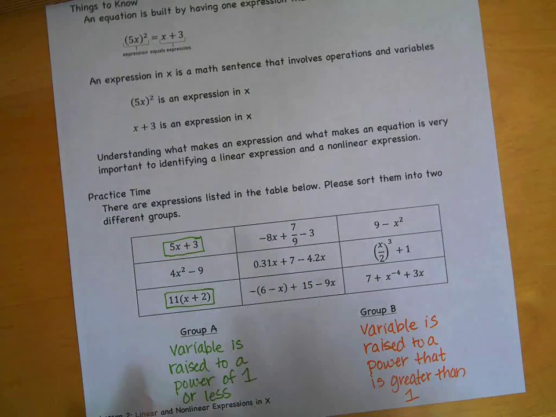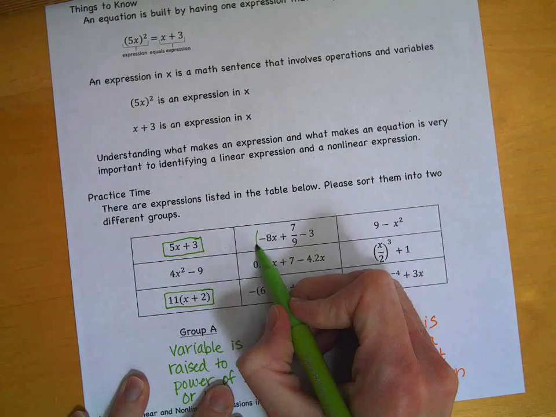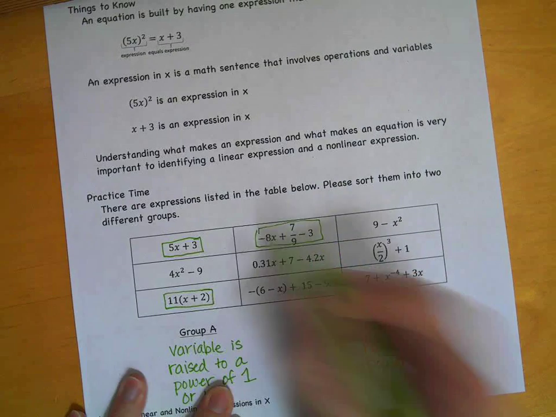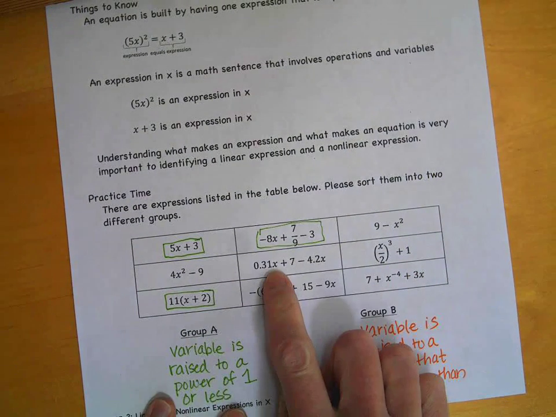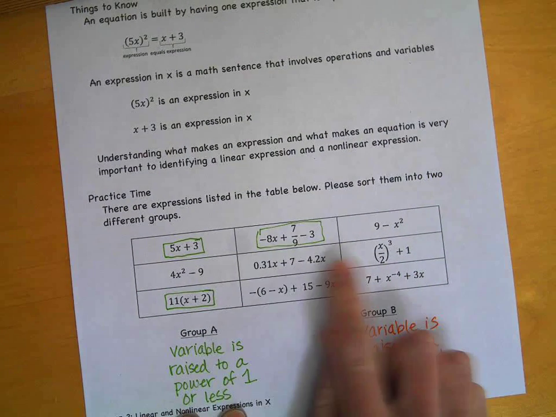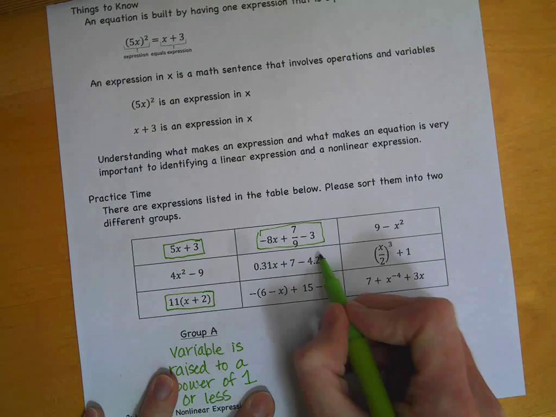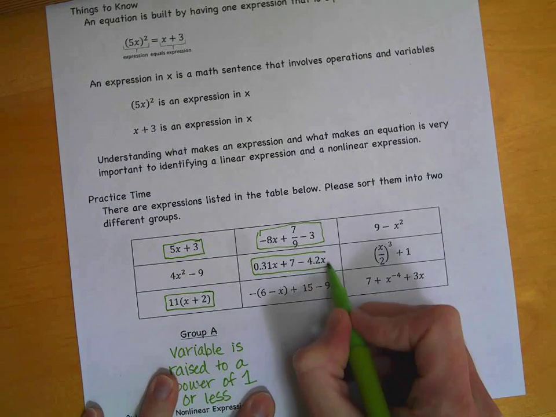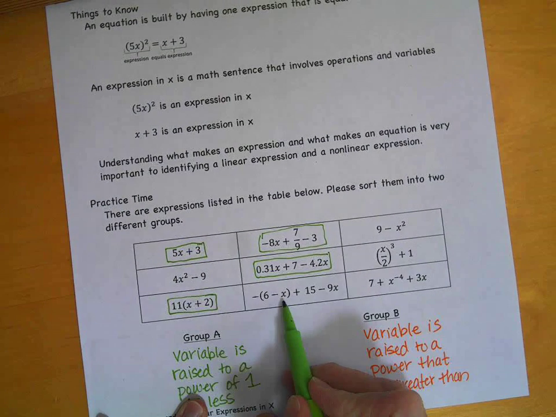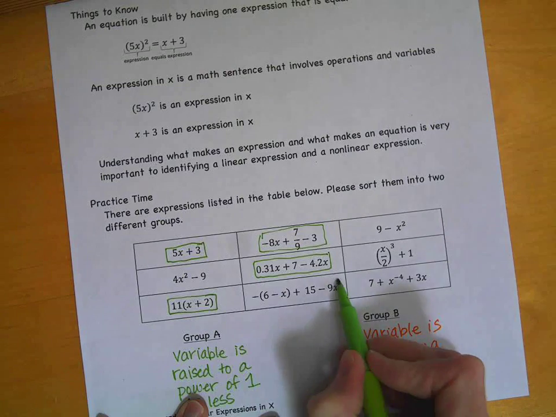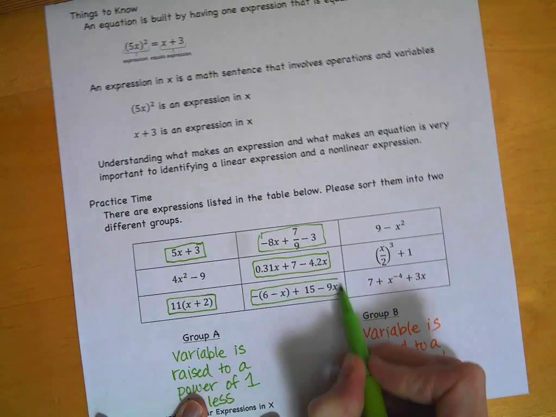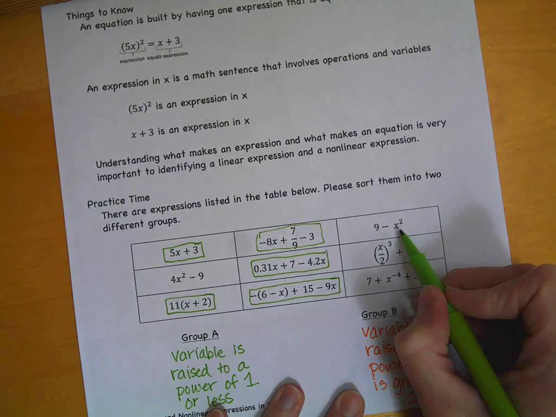This one says that the x is being raised to a power of 1, so we can go ahead and do this one, right? The x is being raised to a power of 1, so those two will sit there. This one, the x is being raised to a power of 1. The x is being raised to a power of 1.